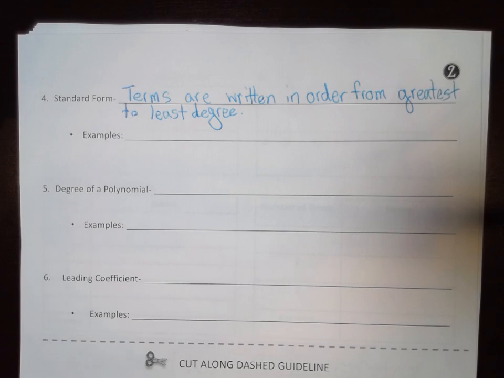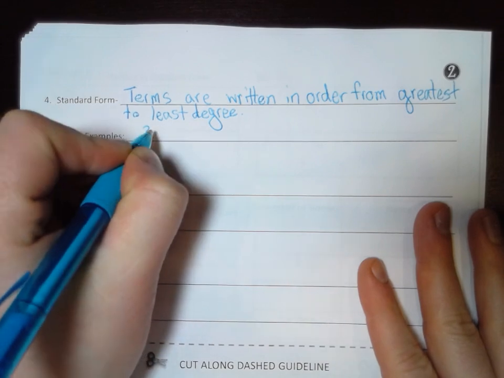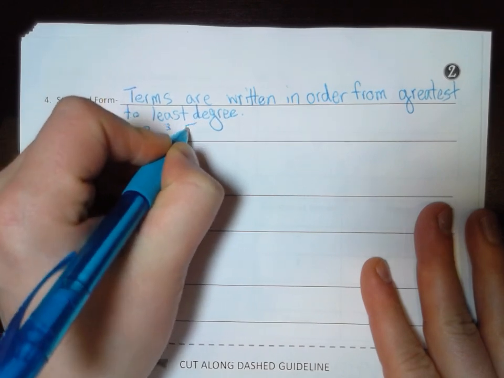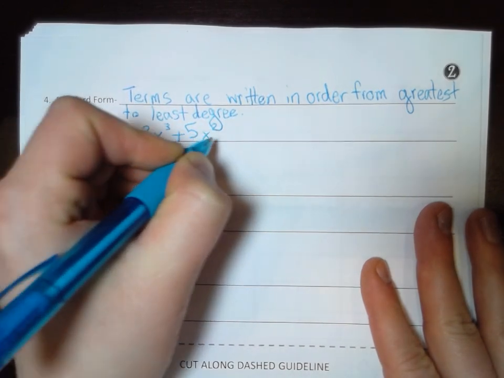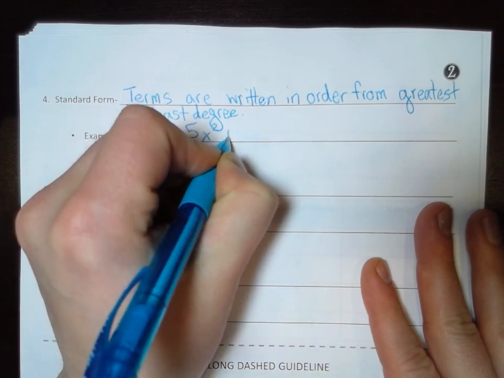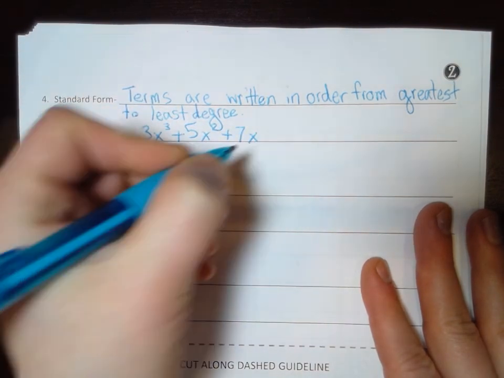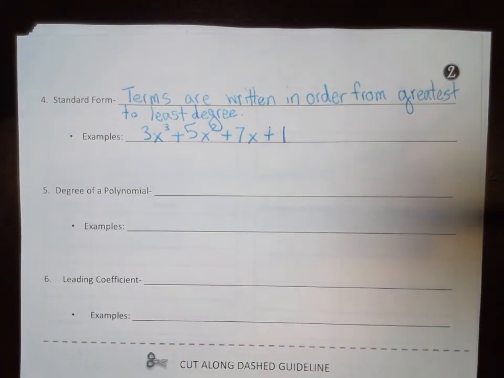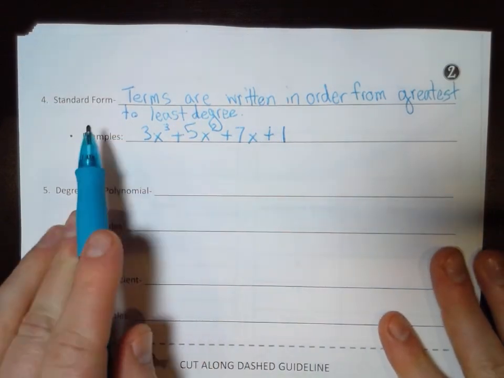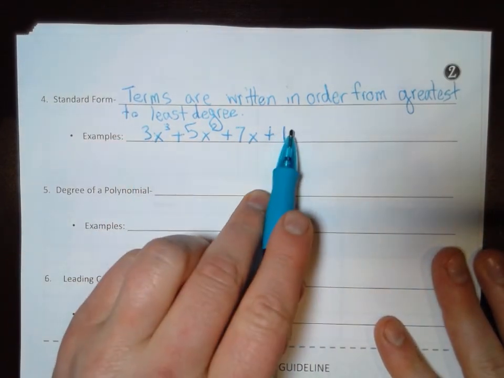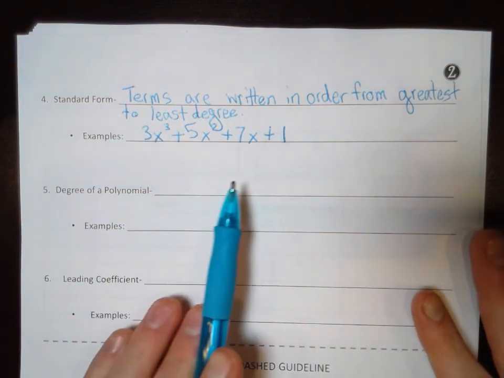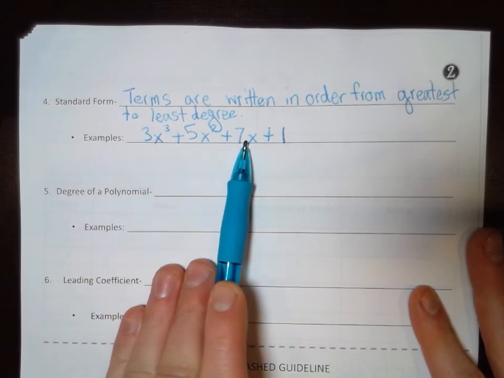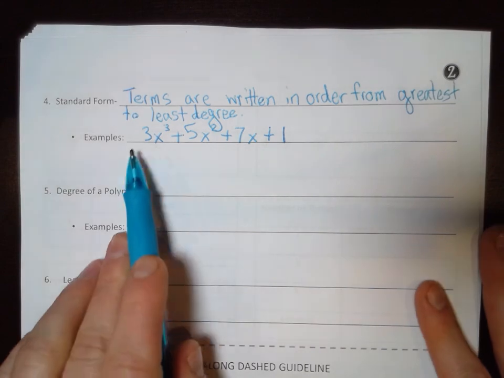For example, this is written in standard form. 3x to the third, a third degree monomial, plus 5x squared, a second degree monomial, plus 7x, a first degree monomial, plus 1, a 0 degree monomial. This polynomial is now written in standard form. If any of these were changed in position, it would not be in standard form. But notice we've got third degree, second degree, first degree, and 0 degree monomials that form this polynomial.